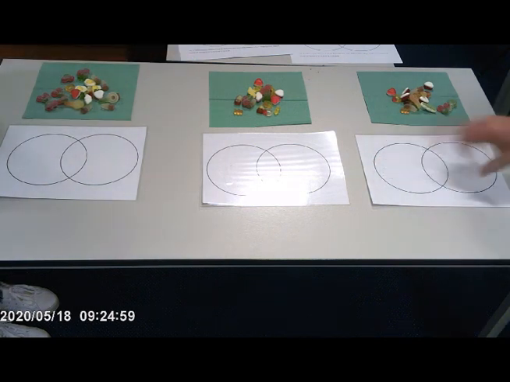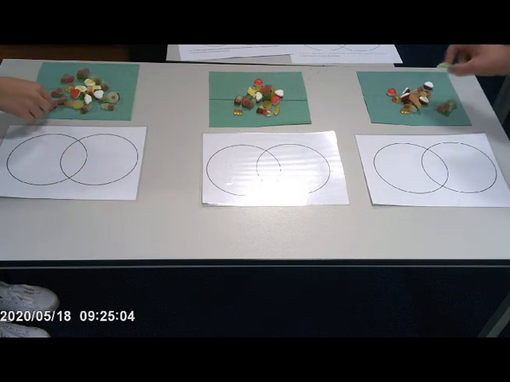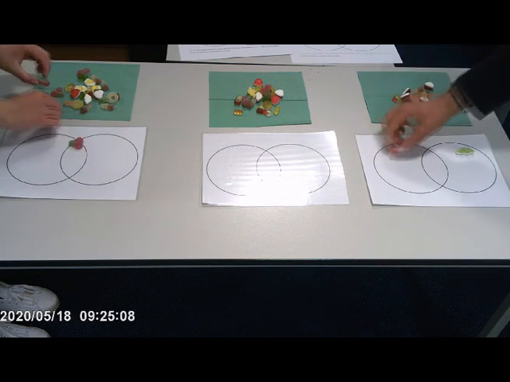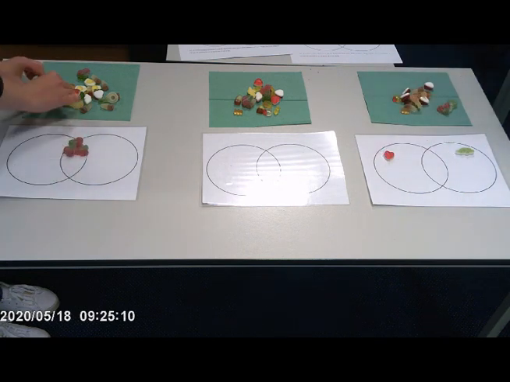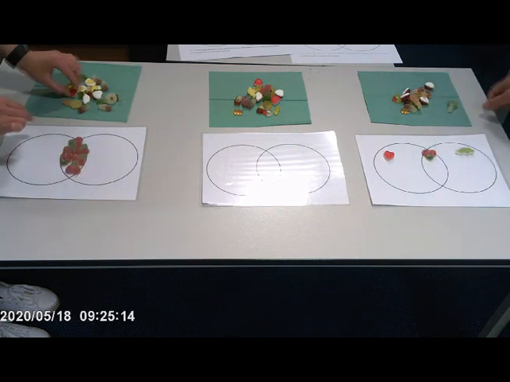So this circle's red. This circle's fizzy. We're going to put red on the left, fizzy on the right. So this is fizzy, but it's not red, so it goes there. Brilliant. I'm thinking about my cherries, and they are red and fizzy, so they are going to go in the middle, and there's quite a few of them. I'm quite lucky there. You've got lots of them, haven't you?